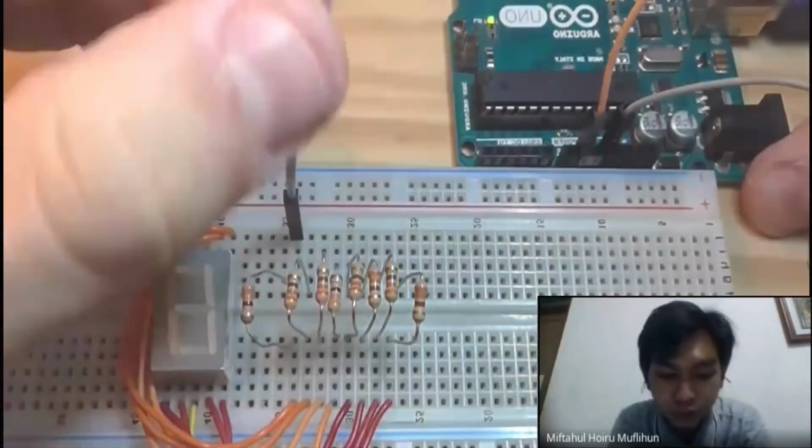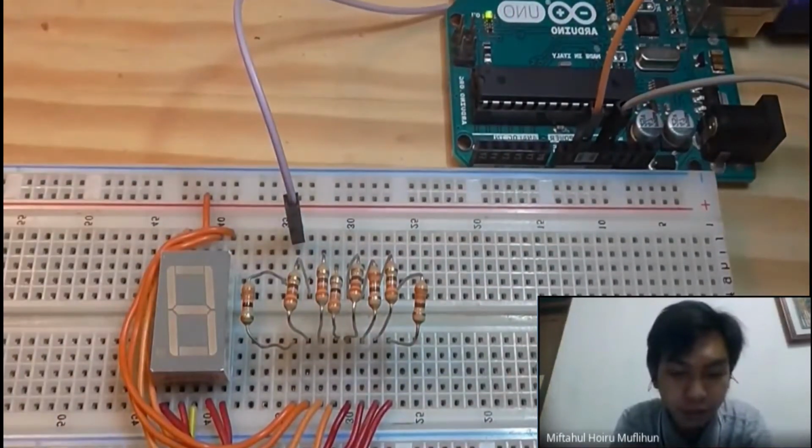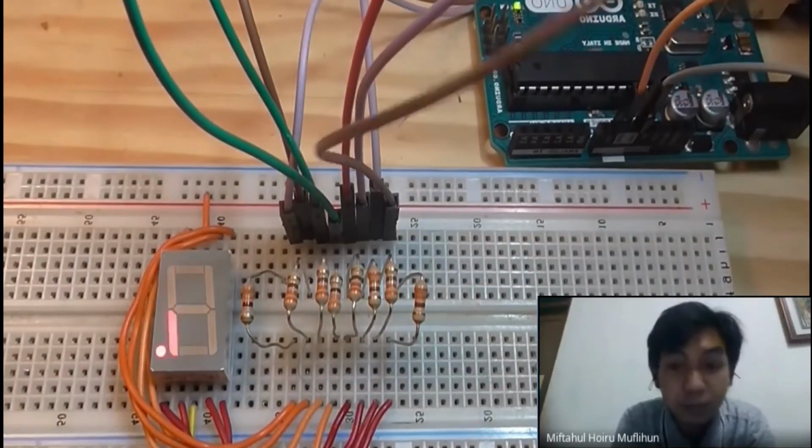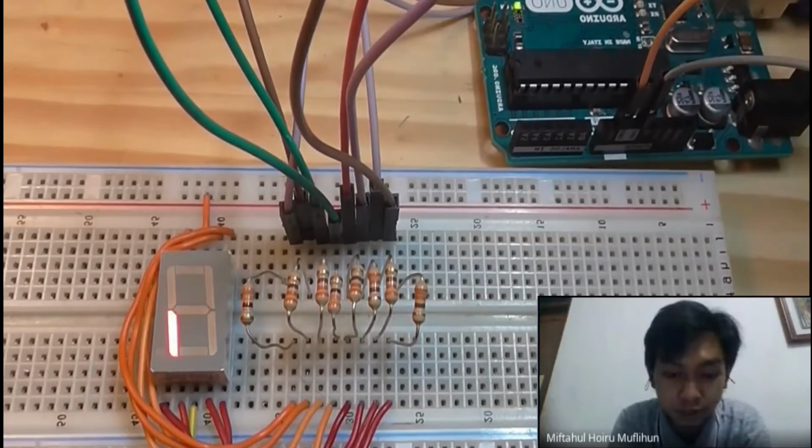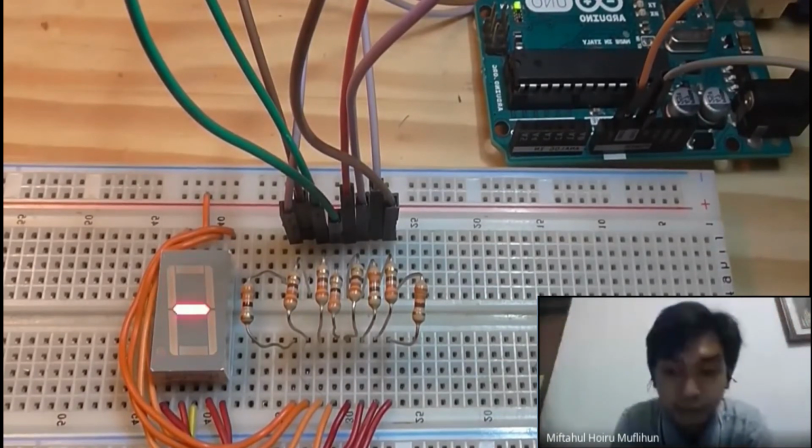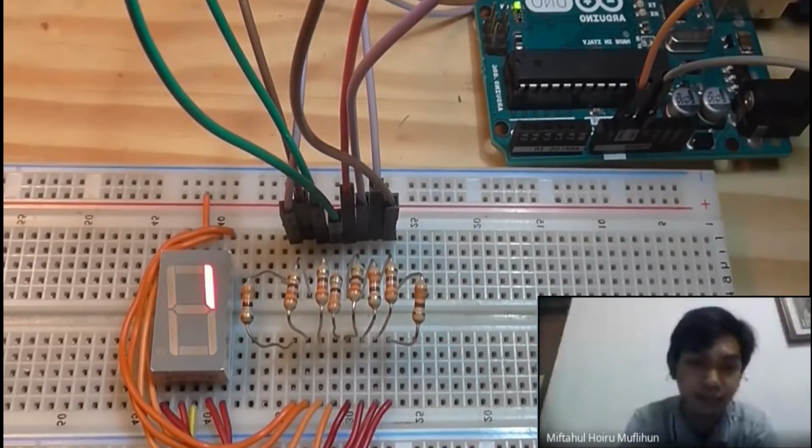This is the 7 segment, which functions to display numbers in accordance with the binary code. 1 to turn on and 0 to turn off.